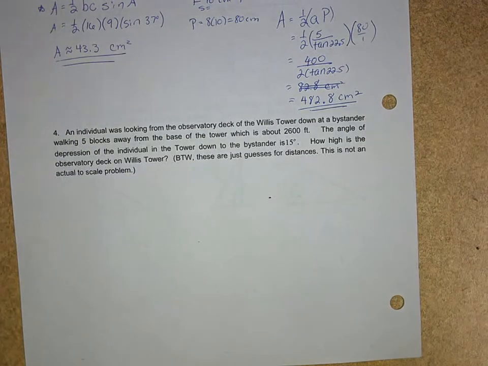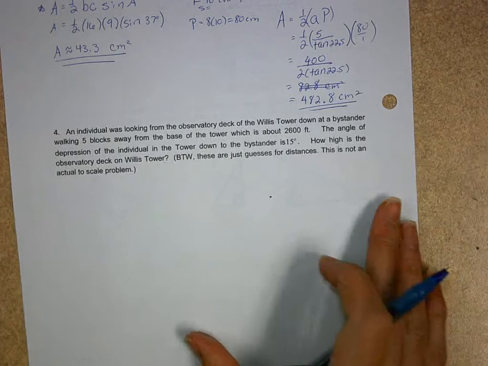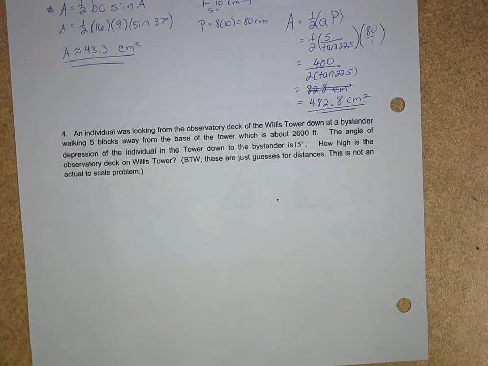All right, let's do our last one. Clearing this one up. This is going to be one of our angle of elevation, angle of depression problems. Please, please, please draw this carefully. So here's the first one.